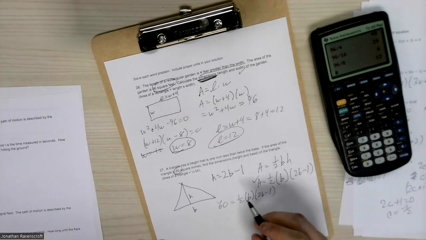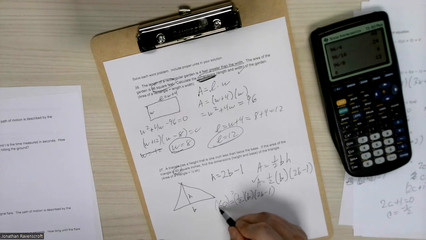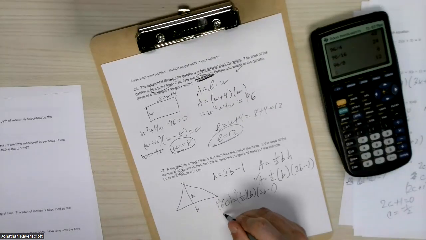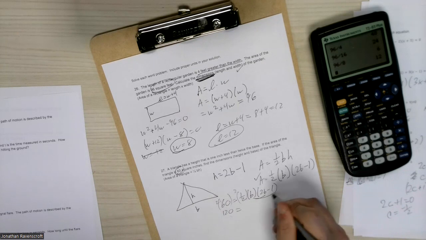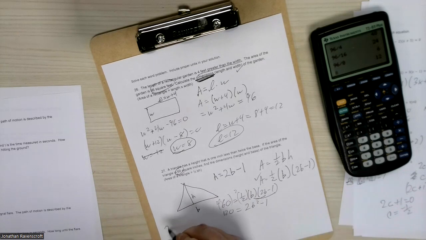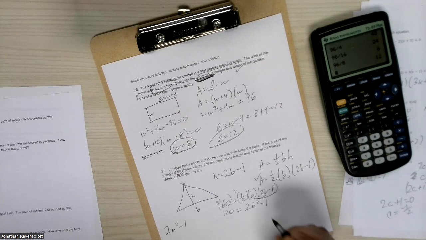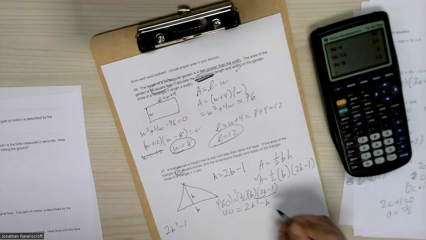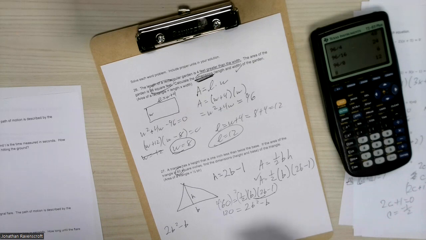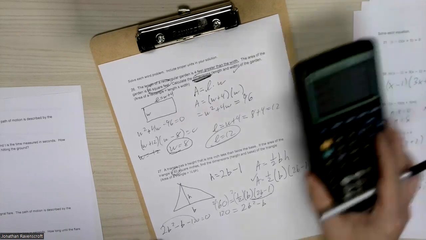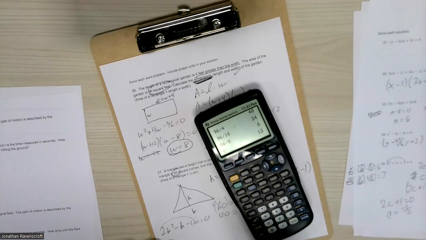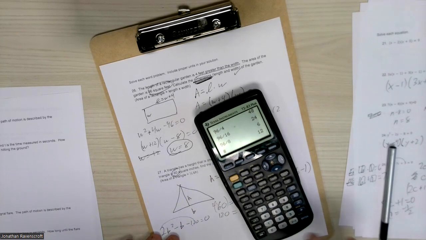I don't like that 1/2. Let me multiply both sides by 2. 120 equals, distribute the b, 2b squared minus b, minus 120 equals 0. So here we have 2 times negative 120, that's negative 240. Now, if the difference is negative 1, it means these numbers are relatively close together.